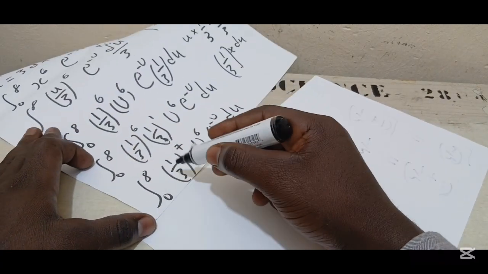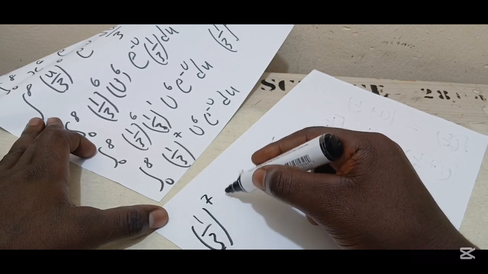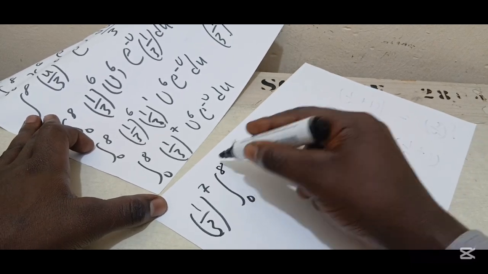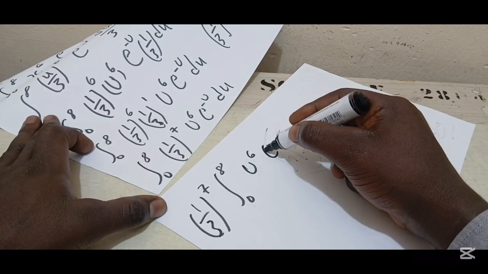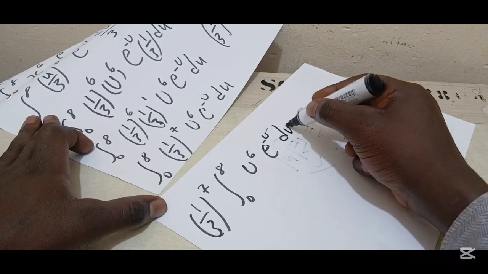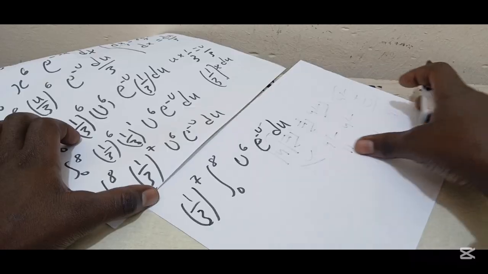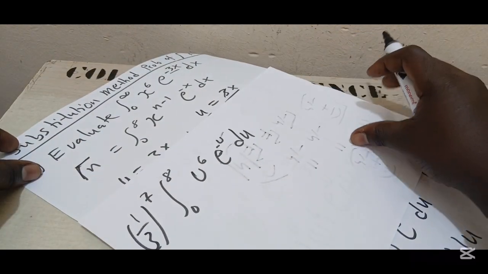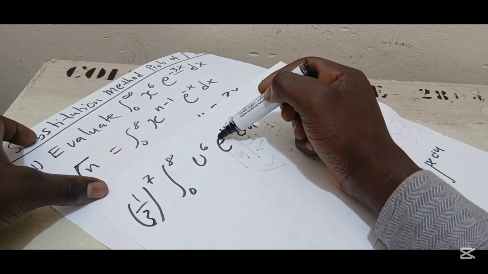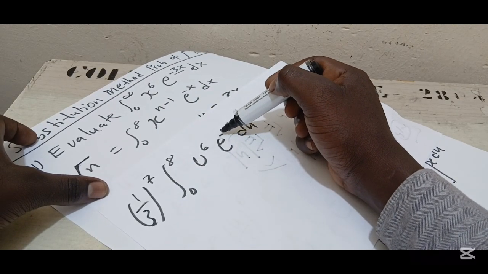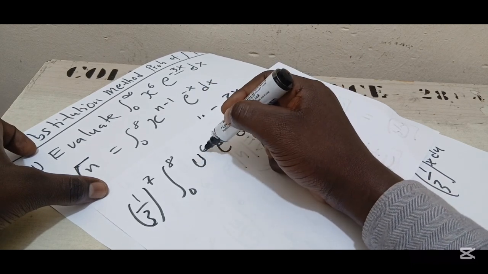So we can factorize this whole term out. So 1 on 3 to the power 7, integral from 0 to infinity, remaining u to the power 6, e to the power minus u du. Now you can see that this expression right here is similar to the gamma formula, because looking at the exponent of e, we have a minus term with no other variable attached to it, and the power is of the form n minus 1.